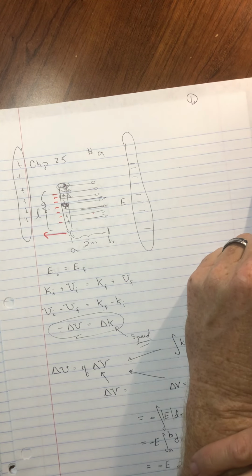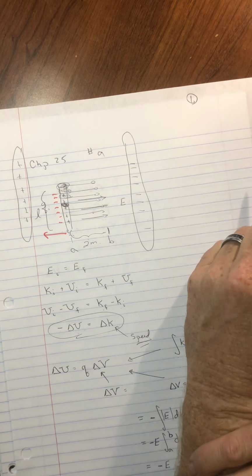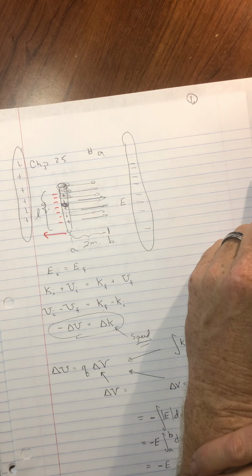In fact, now that I think about it, we could have even done that. We could have calculated the acceleration and got the speed after 2 meters, and not use the energy approach. Maybe it would have been easier. We can just do Newton's second law.